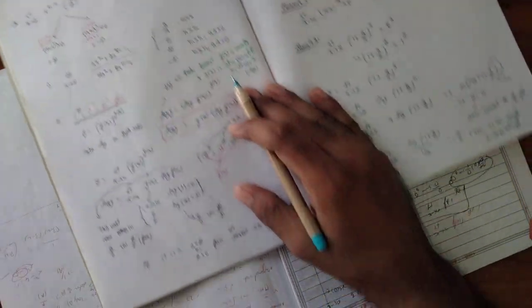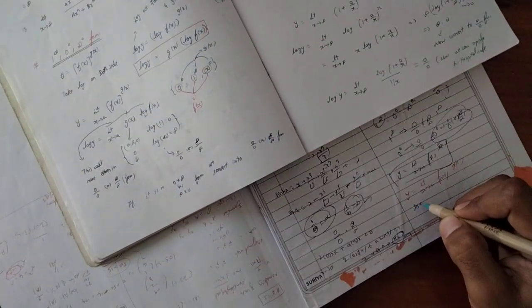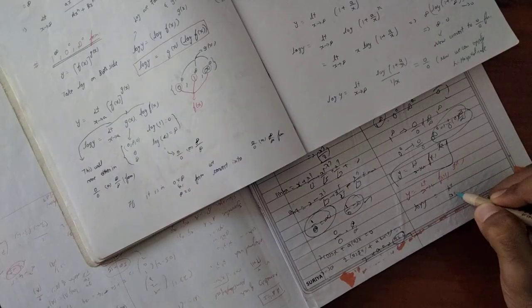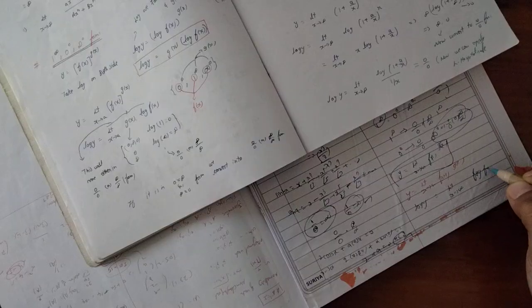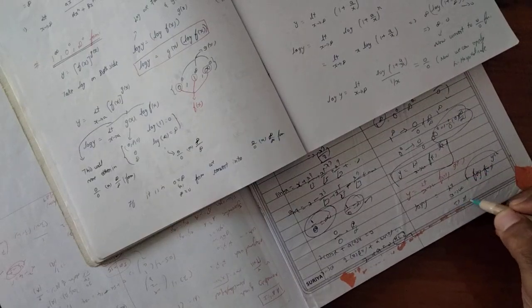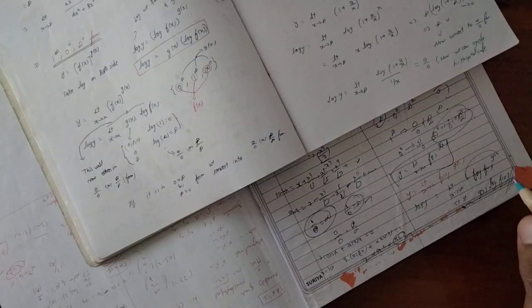Now we take log of y equals limit x tends to a of log f of x. Whenever there is a power g like this, the g of x will come at the front: limit x tends to a of g of x log of f of x.